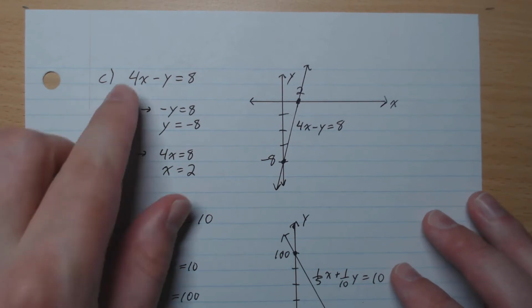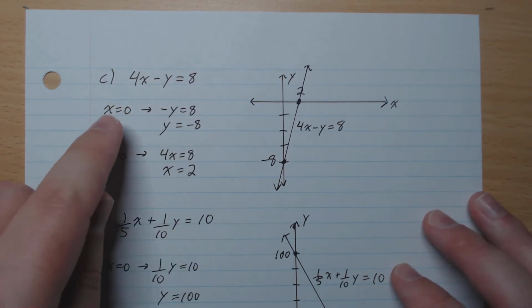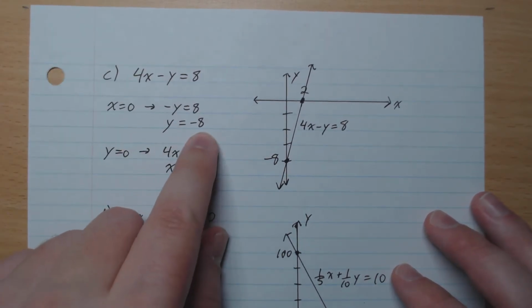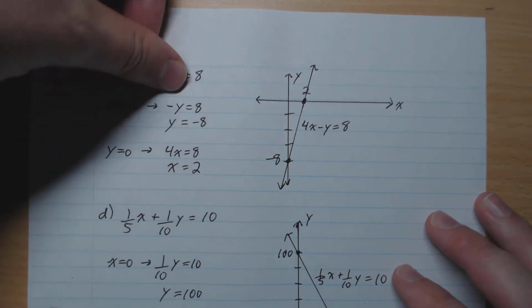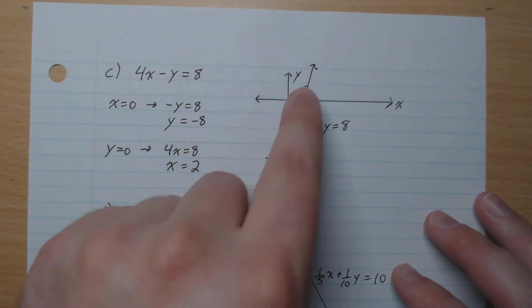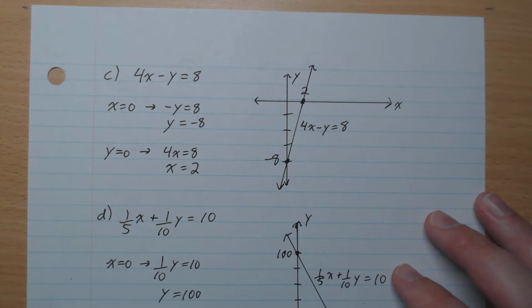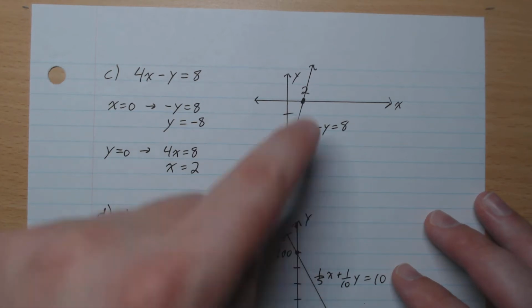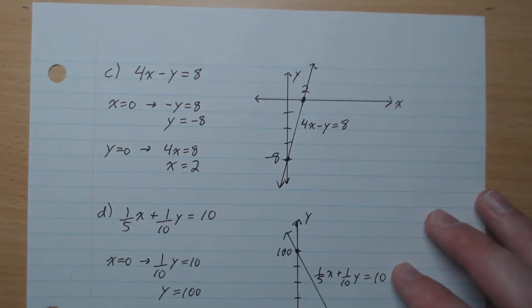All right, so C, 4x minus y equals 8. So when x equals 0, y equals negative 8. When y is 0, x equals 2. So x equals 2, 0 here, and then 0, negative 8 is here. We connect the two, and we're done.